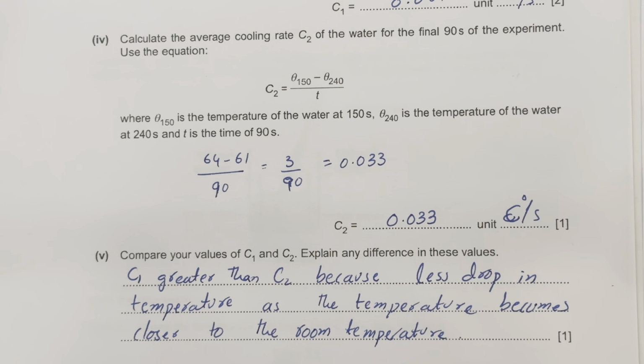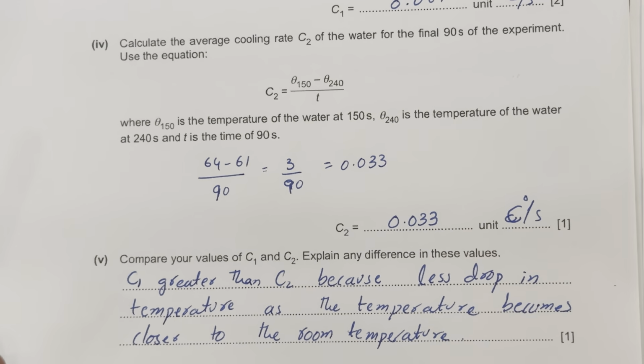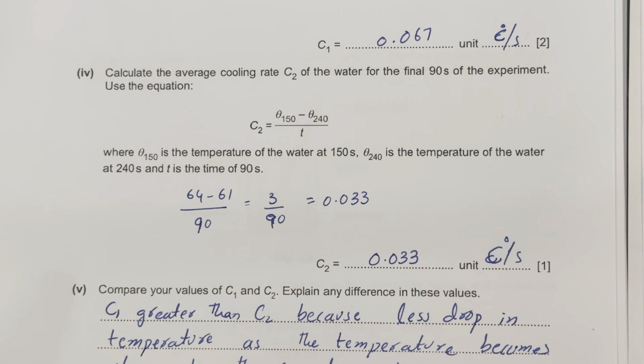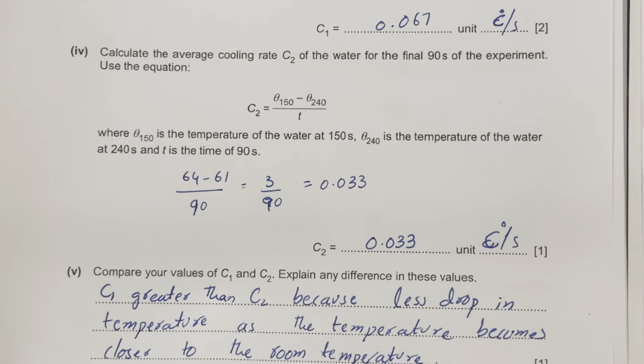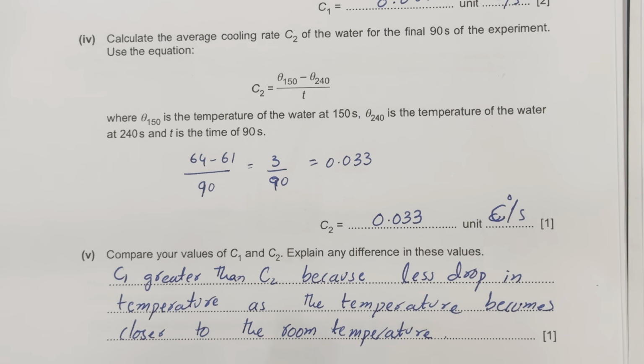Compare your values of C1 and C2. Explain any differences in these values. You can see the value of C1 is 0.067, and 0.033 is the value of C2. So we know that C1 is greater than C2 because there is less drop in temperature as the temperature becomes closer to room temperature.